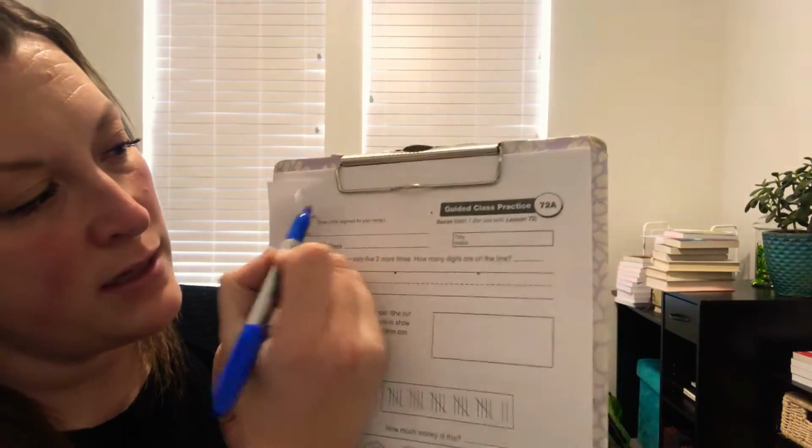Okay. On the back, there's nothing, so you don't need to worry about doing anything on the back today. Remember, if you fill out the back side, I'll send you a little treat, gummy bear, or sticker in your next packet. Okay, 72A, so we're on the A side. Draw a line segment. So connect the dots so that you can write your name right up here.